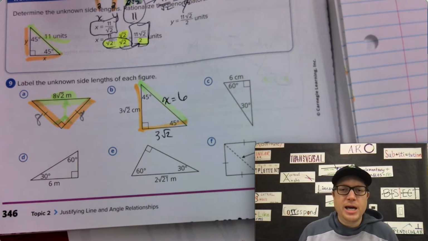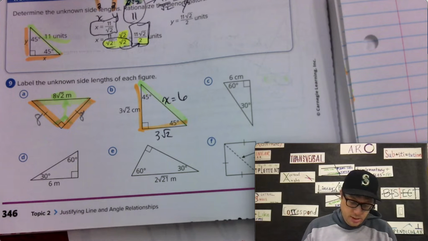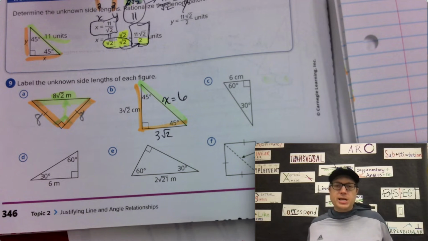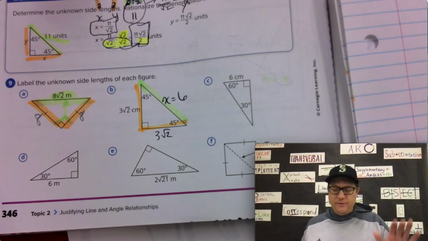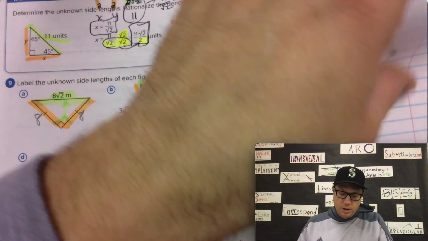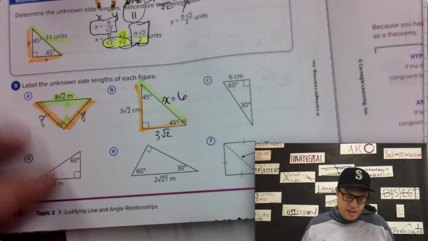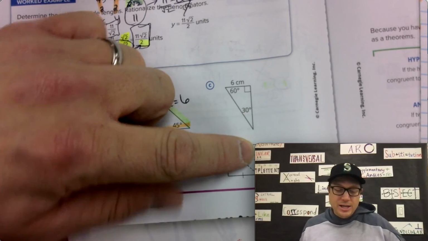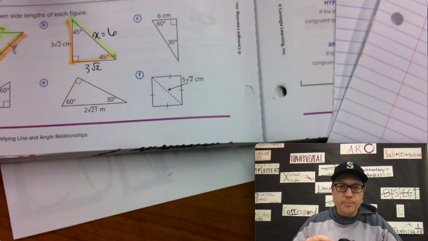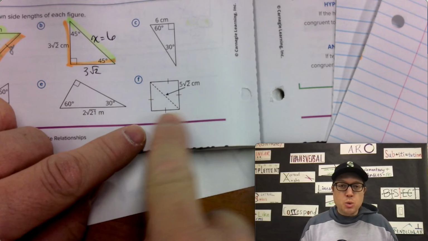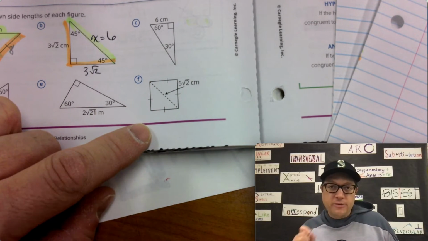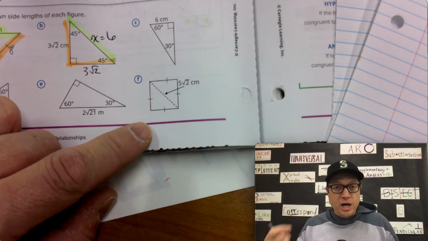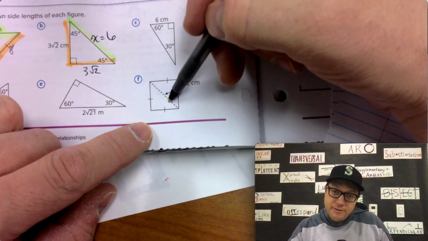All right, I'm going to say F is free. Well, no, I'm going to do letter F. I'm going to skip around. I'm going to try to make this video all about 45, 45, 90 triangles. So the final video will be about 30, 60, 90s. F, this shape along the bottom, right? F is this square shape because that's how a 45, 45, 90 triangle is created. You cut a square in half.